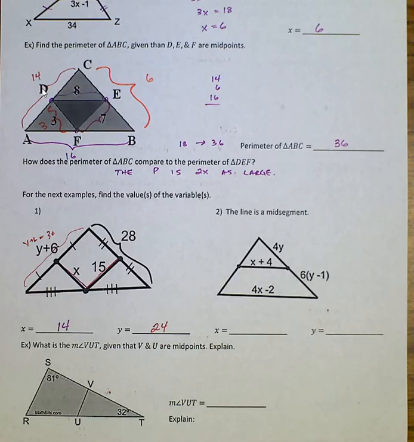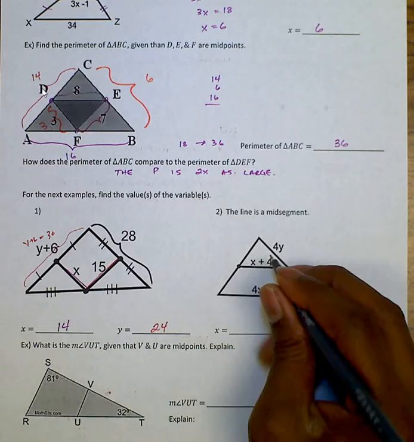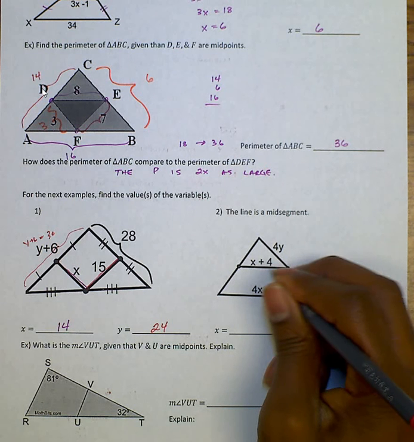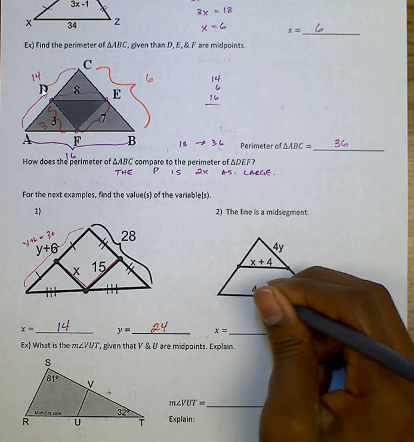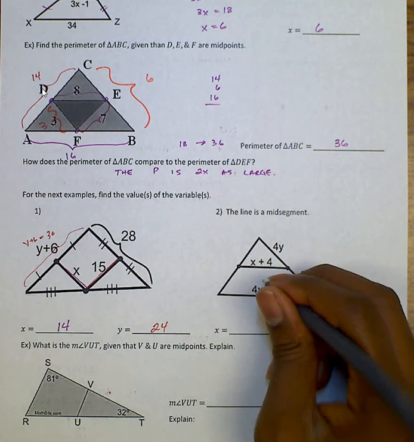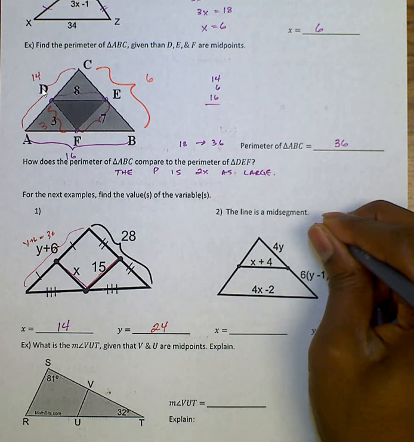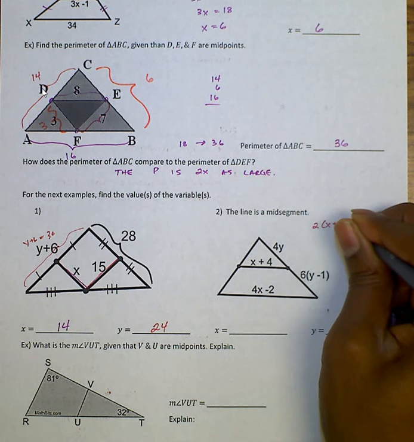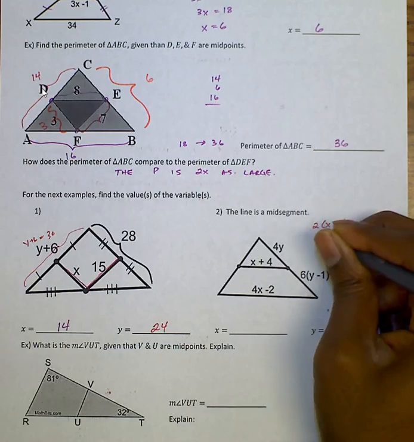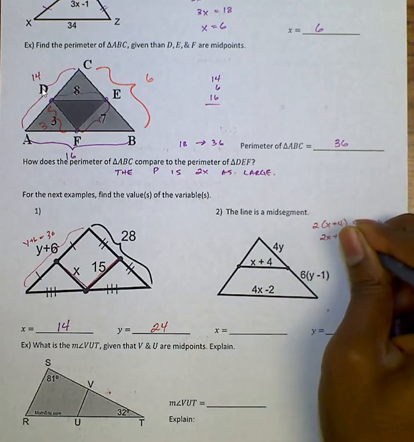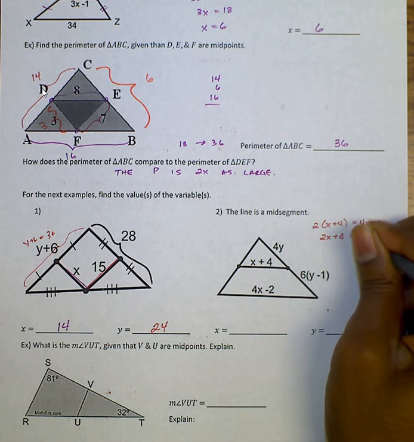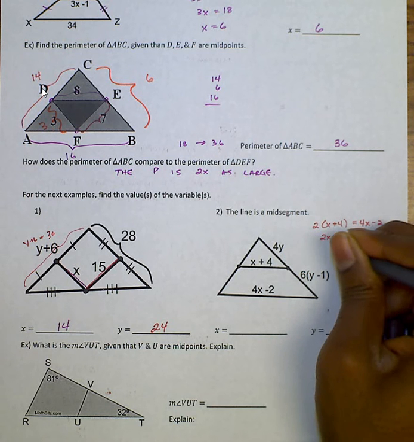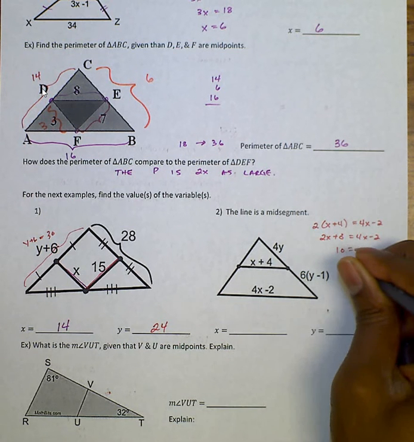Next, we have number 2, which says the line is a midsegment. They want us to find x and y. Again, this is a midsegment, so it should be half the length of 4x minus 2. Or in other words, 2 times x plus 4 should equal 4x minus 2. So 2x plus 8 equals 4x minus 2. Gives us 2x equals 10. And we can find that x is 5.